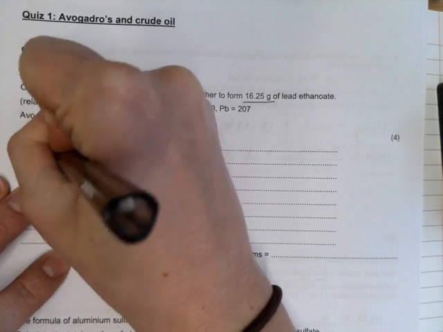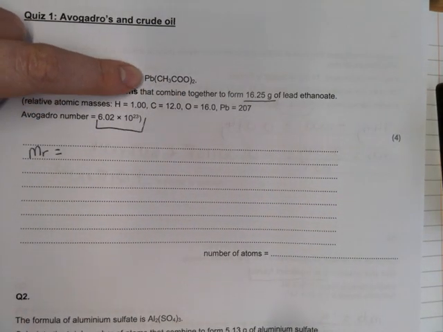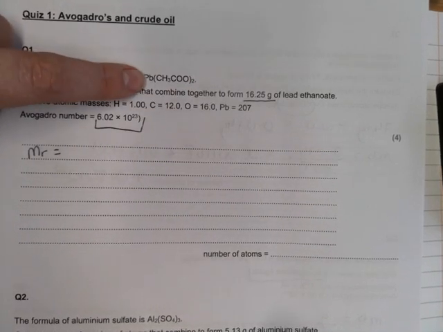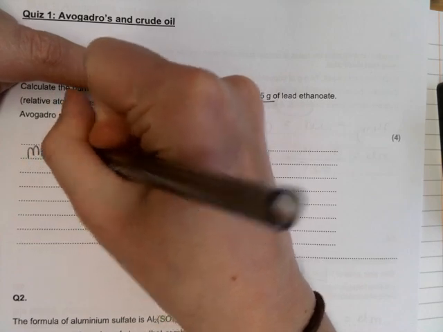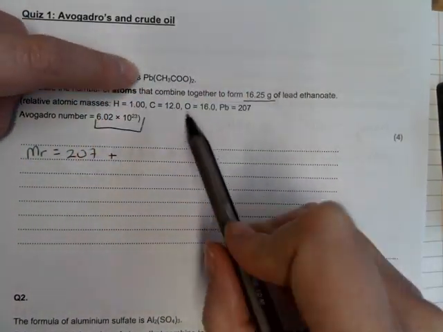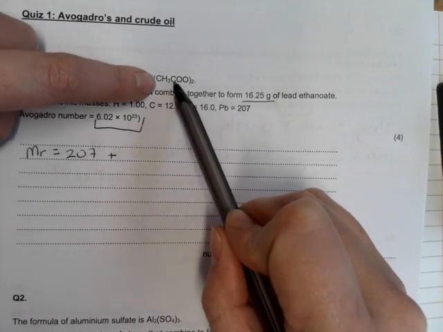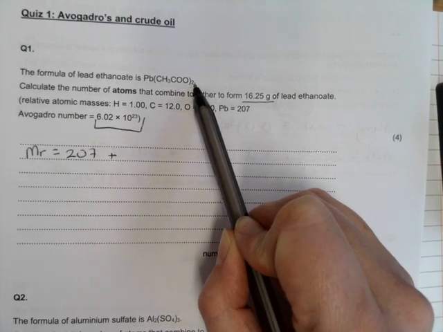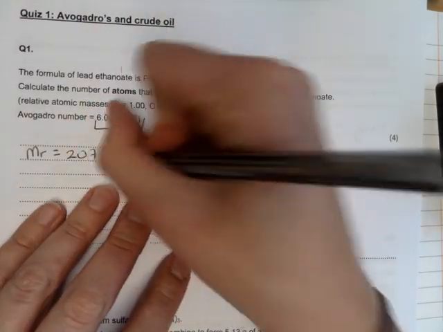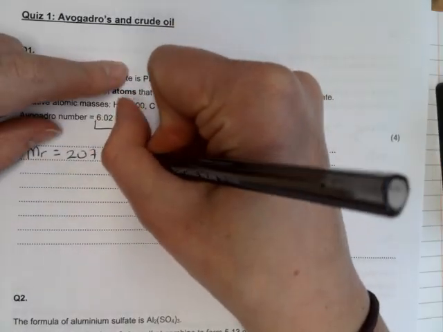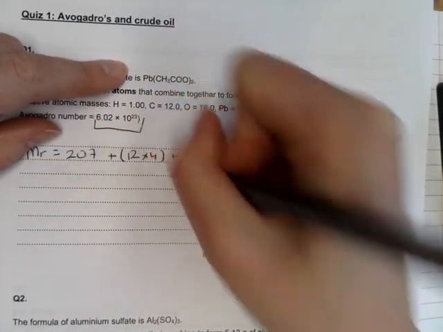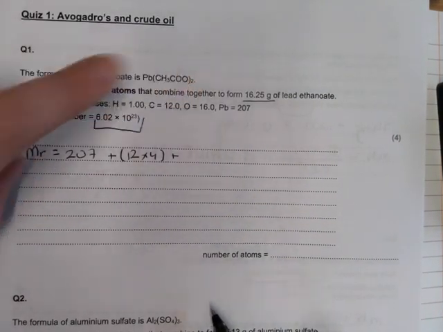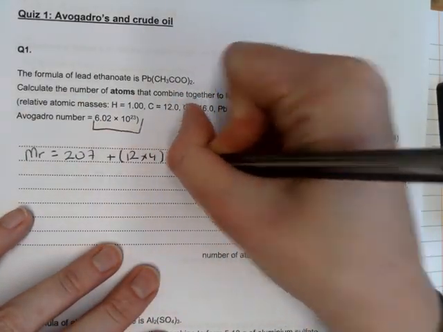So the formula mass, I can see from my formula that I've got 1 lead. It's not in the bracket, so I'm not going to multiply it by 2. I've just got 1 lead, so that's 207. Inside the bracket, I've got 2 carbons, but there's a 2 outside the bracket. So in total, I do have 4 carbons. Carbon has a mass of 12, so it's going to be 12 times 4. If I look at hydrogen, I've got 3 hydrogens in the bracket. There's a 2 outside the bracket, so that's 6 hydrogens in total.